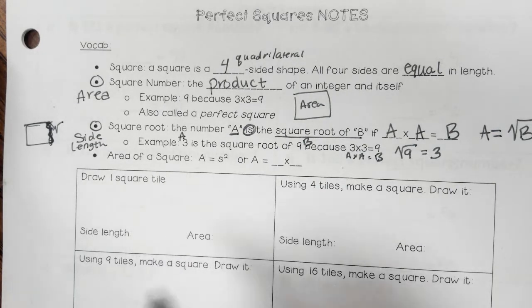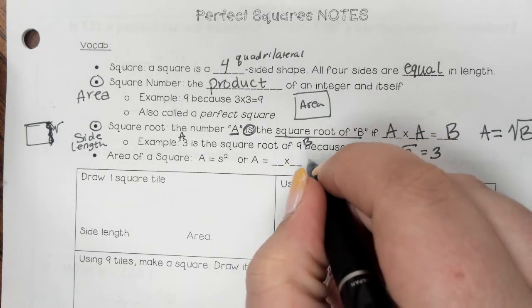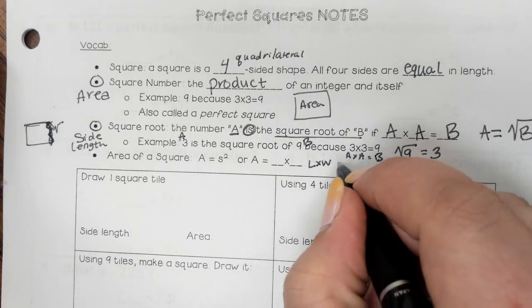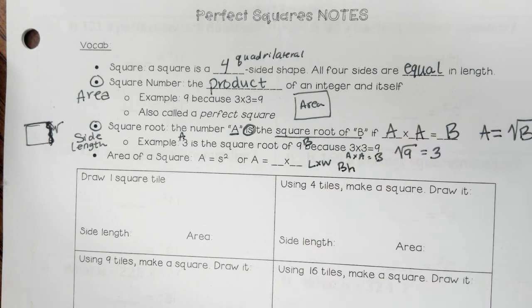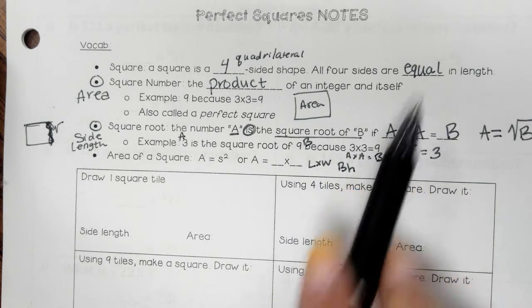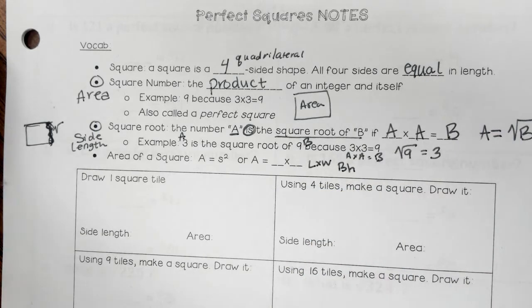The area of a square, most of you are saying length times width, or if you liked the 6th grade version better, base times height. But in a square, all of those sides are equal. L and W are equal. B and H are equal.